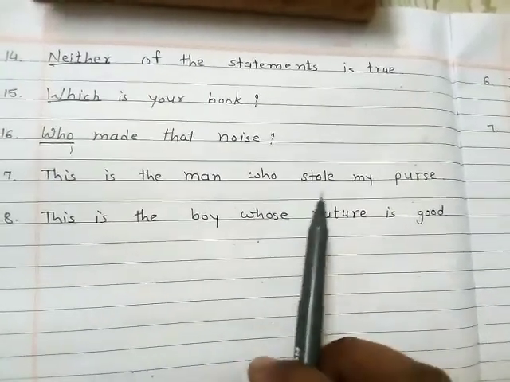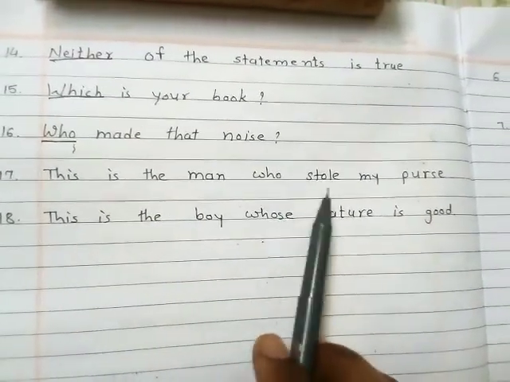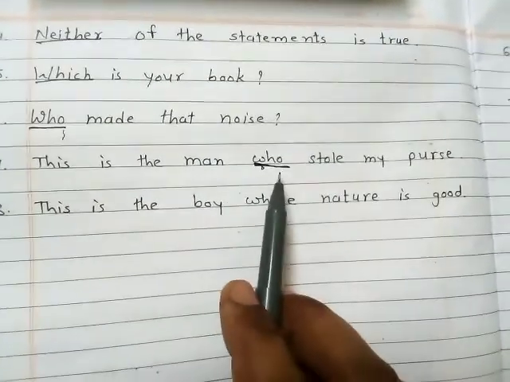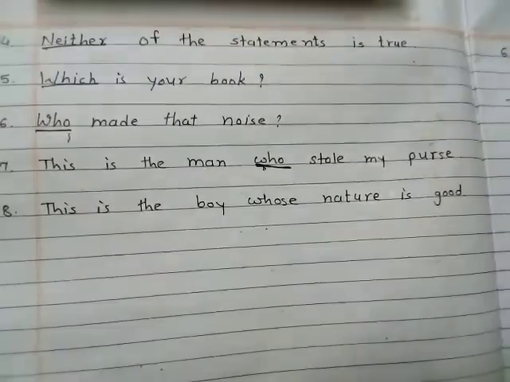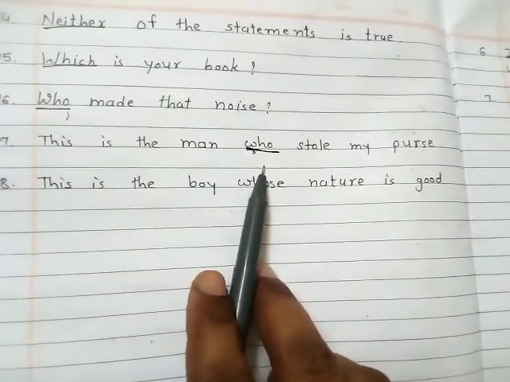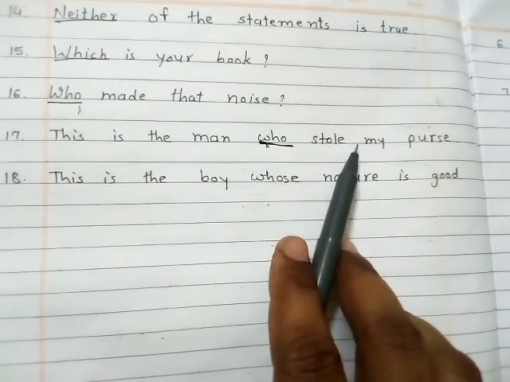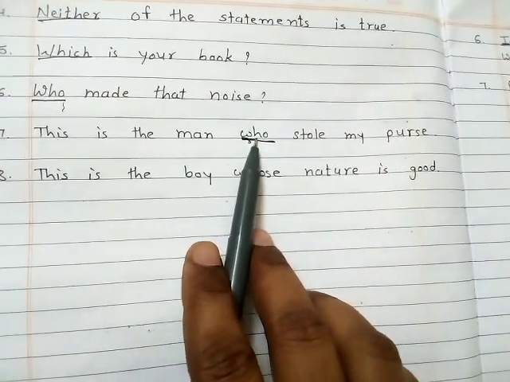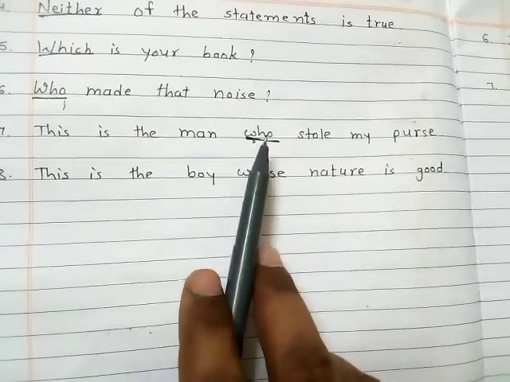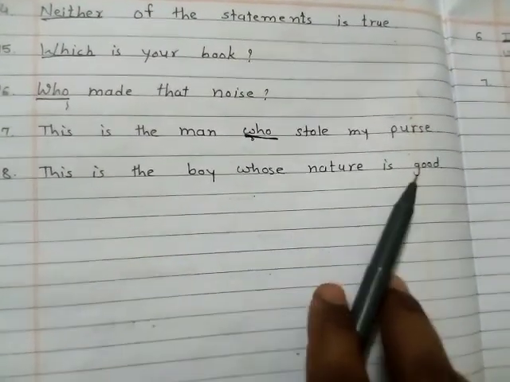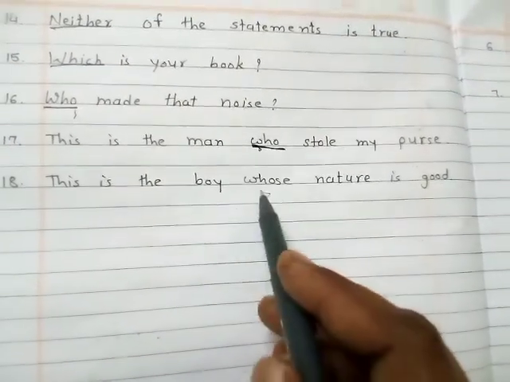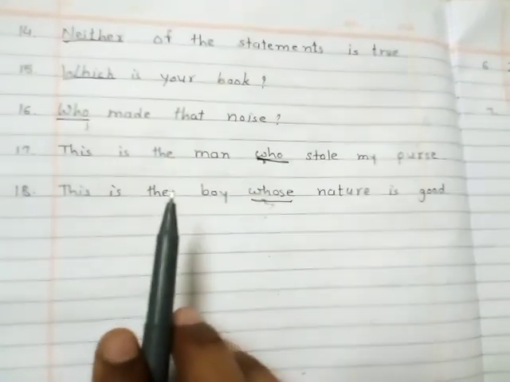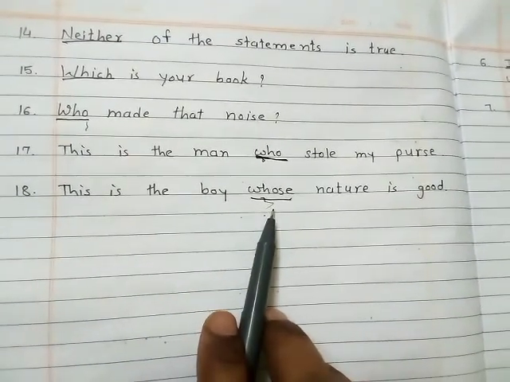This is the man who stole my purse. Here which is the pronoun? Who. Who is a pronoun and it is a relative pronoun. Here relative pronoun joins two sentences, right? This is called relative pronoun. So here who is not an interrogative pronoun, but it is a relative pronoun. Now this is the boy whose nature is good. Again there is a relative pronoun, whose. It joins two sentences and refers back to the noun going before it. Okay, so it is called relative pronoun.